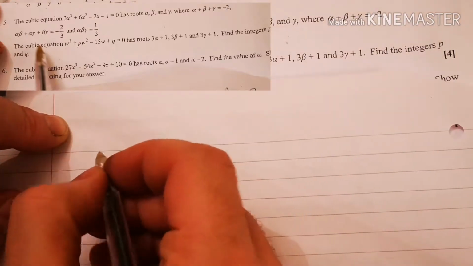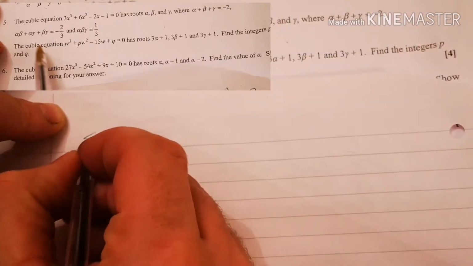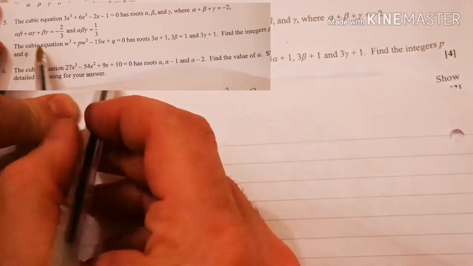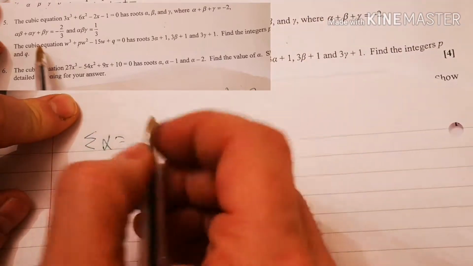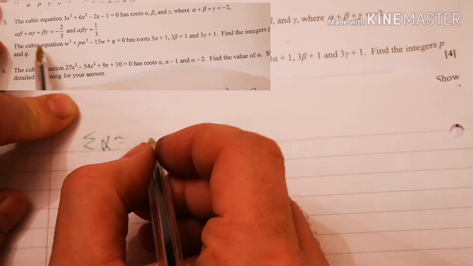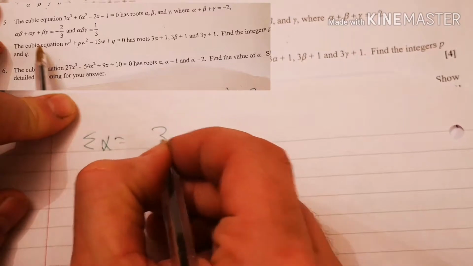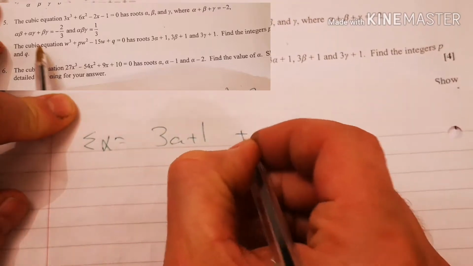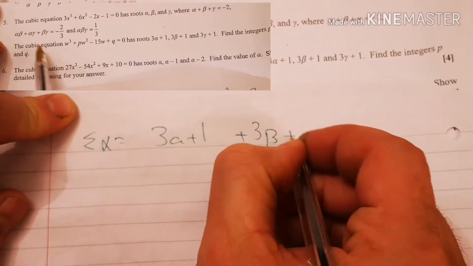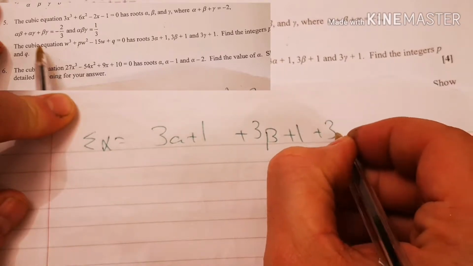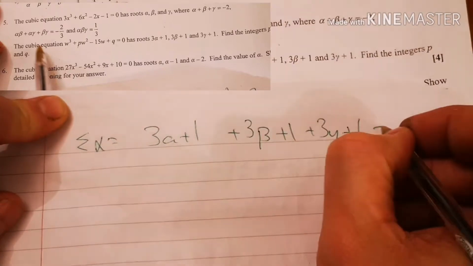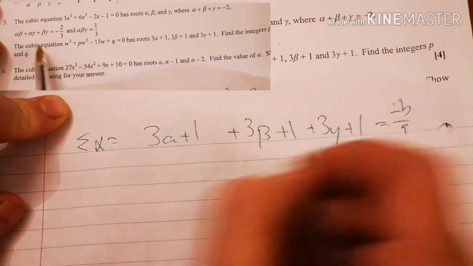Right, so I'm still going to use the same equations that I always use, which is the sum of the roots. The first is these three added together, 3 alpha plus 1, 3 beta plus 1, and 3 gamma plus 1, which is equal to minus b over a.